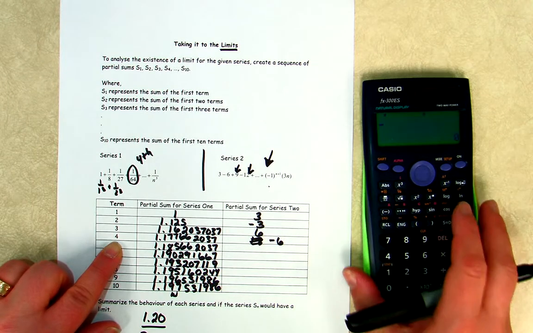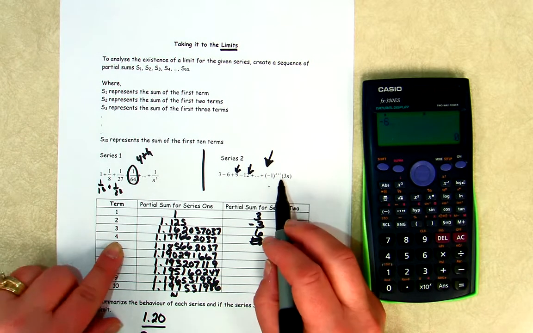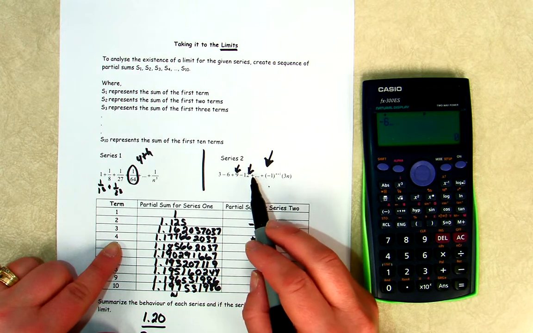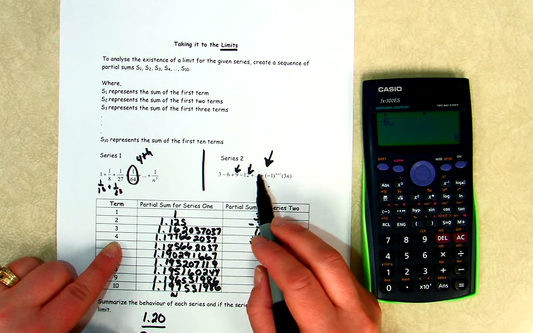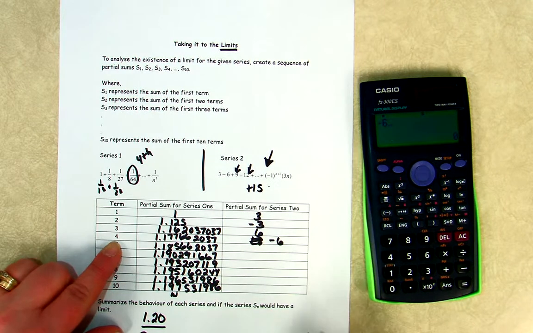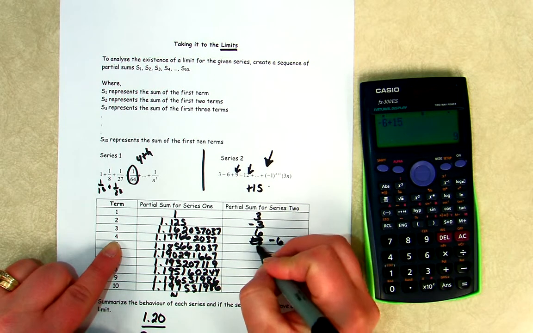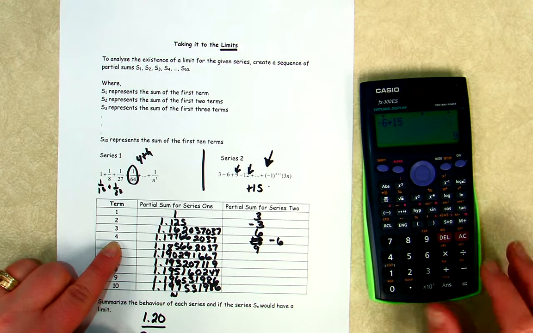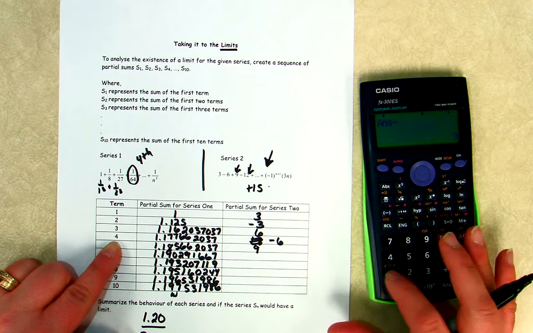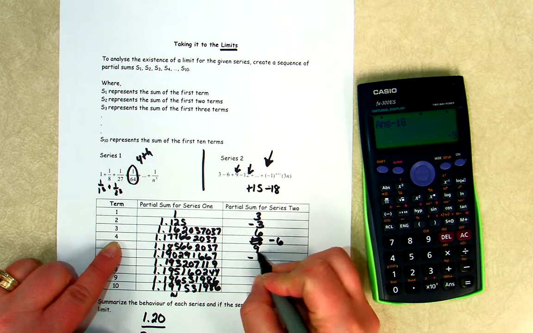And now I'm going to keep the process going. So I have negative 6 in my calculator, and the next term is going to be positive 15, because really I'm just adding 3 each time, and the sign is changing. So negative 6 plus 15 is 9. So then 9 minus 18, because the next term would be negative 18, would be negative 9.